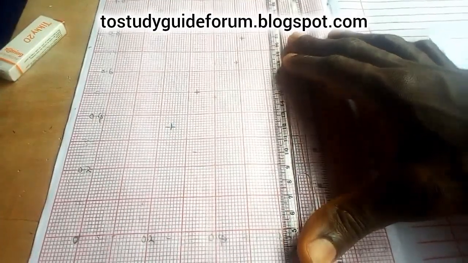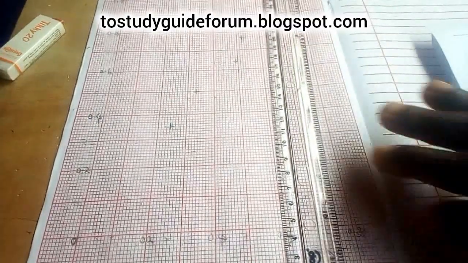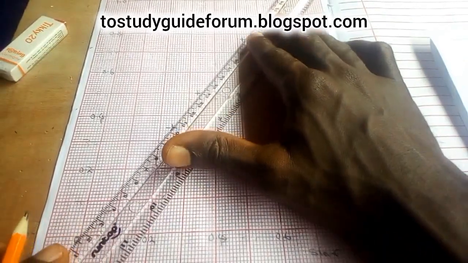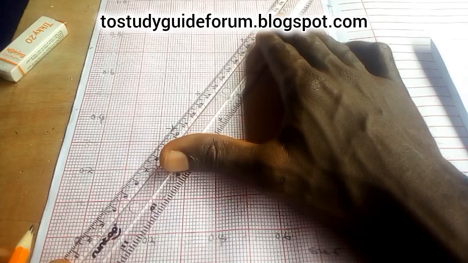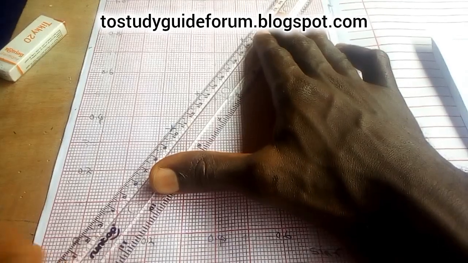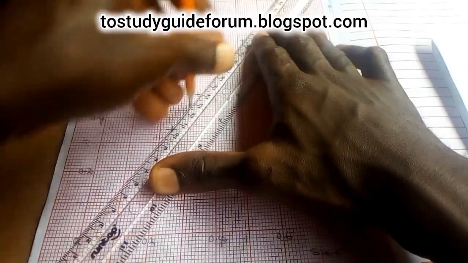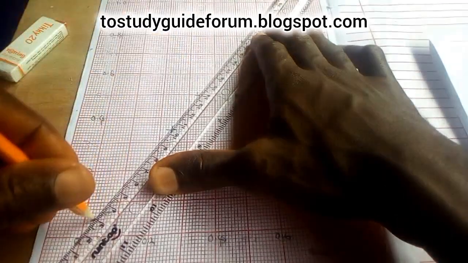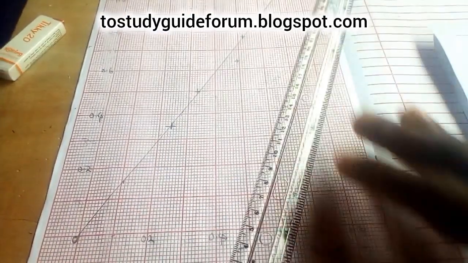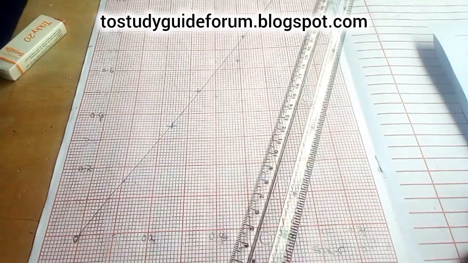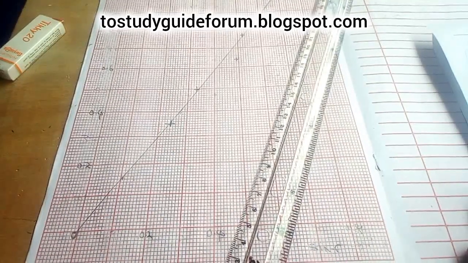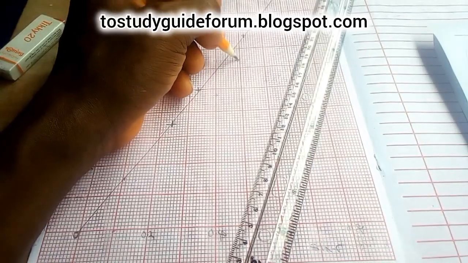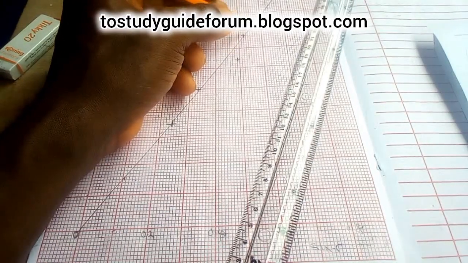So we're going to be joining the points. If we join the points, you find out that only one point is out of the line, out of the straight line here.